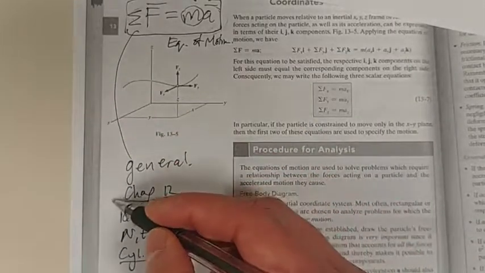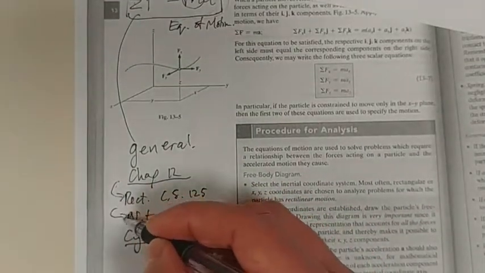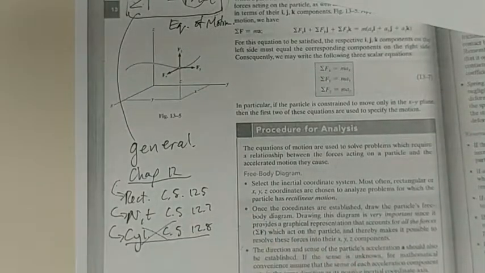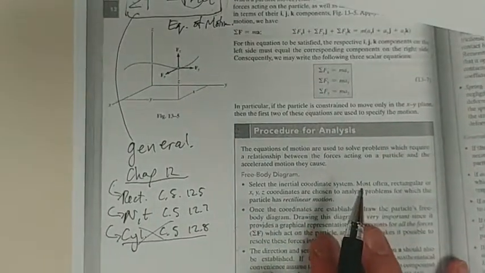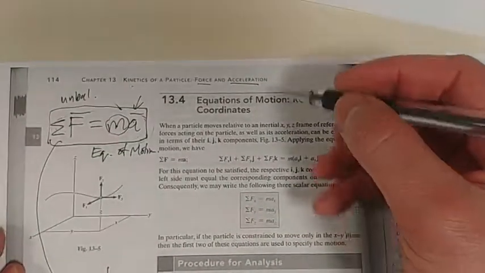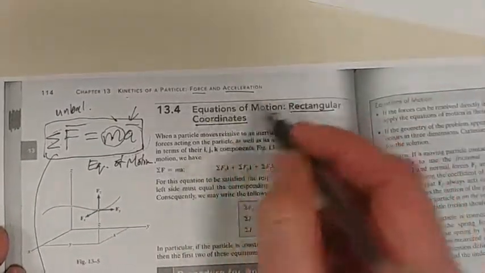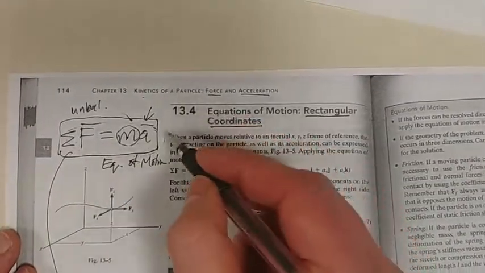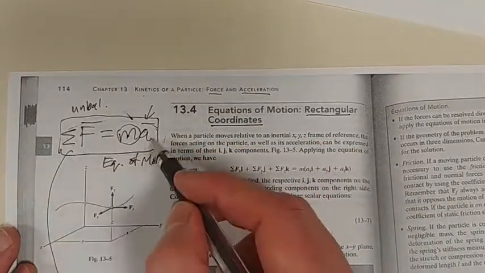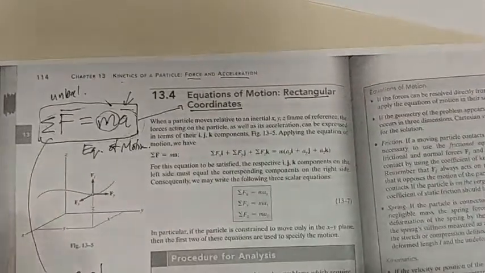So we could solve the problem using rectangular coordinate system, normal and tangential, or cylindrical coordinate system, although we didn't do this. So the basic idea here in chapter 13.4 is we will look at rectangular coordinates, the equations of motion, and we describe this equation using rectangular coordinate system.